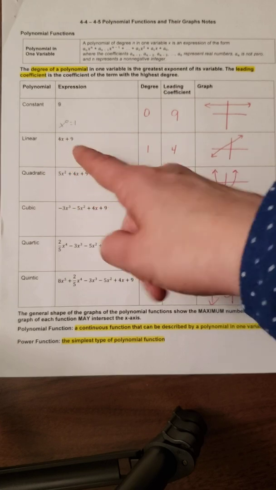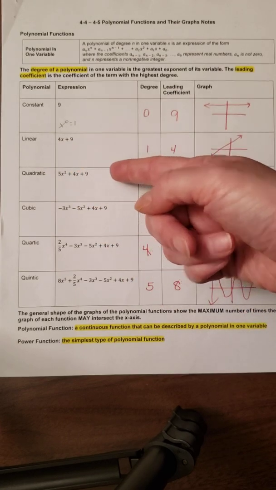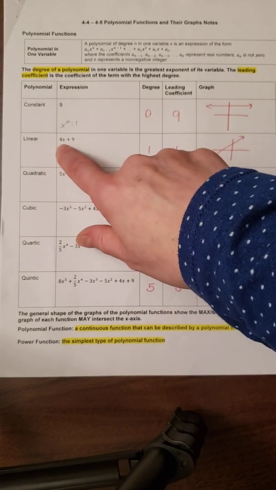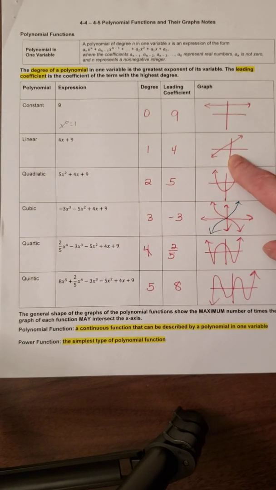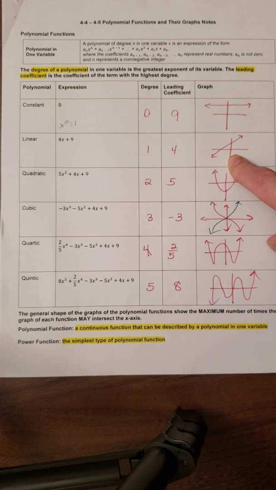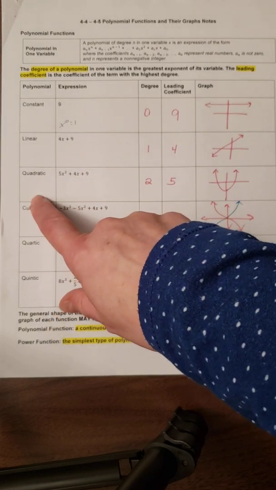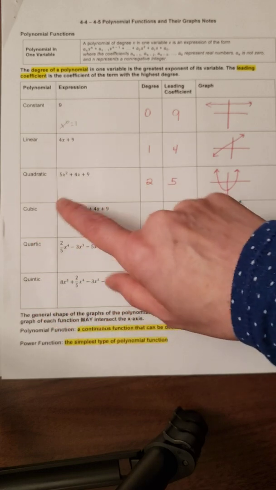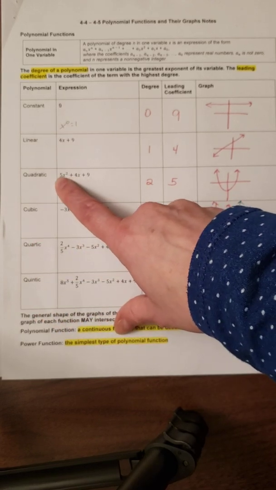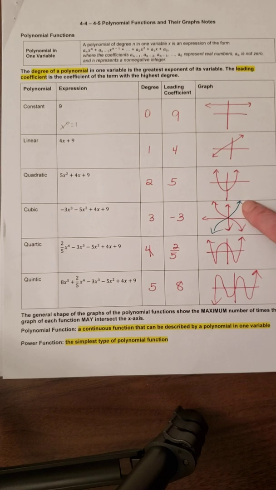Linear, we've looked at those. 4x plus 9. Leading degree is 1. Leading coefficient is 4. It's a line. Looks something like that. You know what lines look like. Same thing with quadratics. It's going to be a parabola. 5x squared plus 4x plus 9. Degree is 2. Leading coefficient is 5. It's going to be a parabola. It could open up or it could open down.